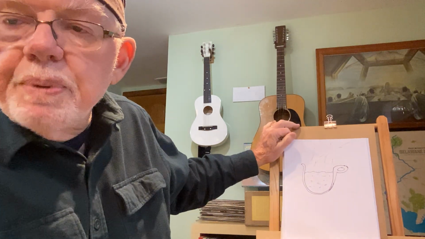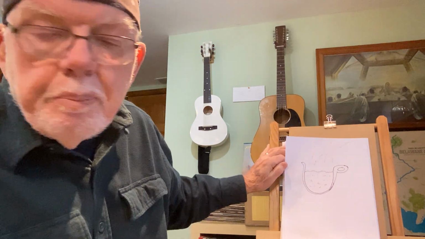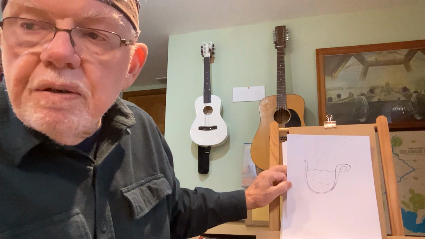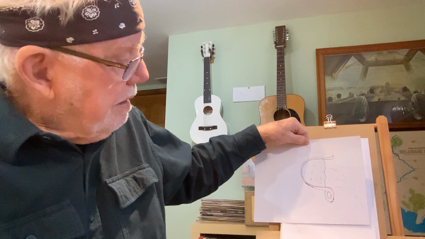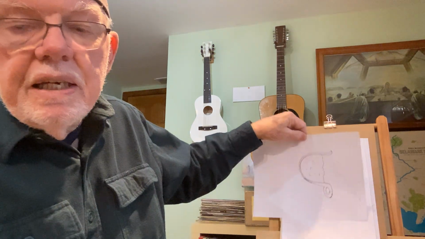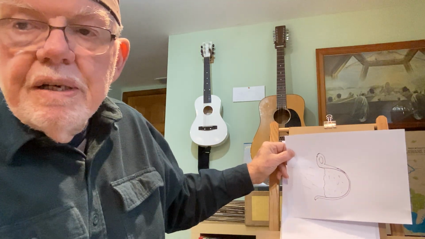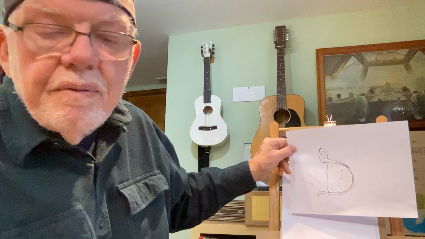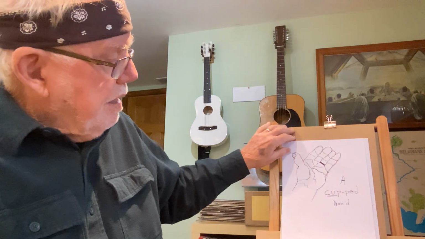Well, here's the next picture that became a C. Now, it doesn't look like a C to me. It looks like a cup, and you put coffee or tea or water in the cup. But if you turn it like that, to me it looks like a C. That cup, picture of a cup, that's a cupped hand.